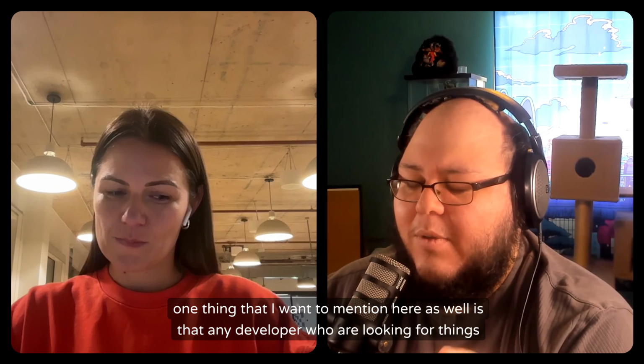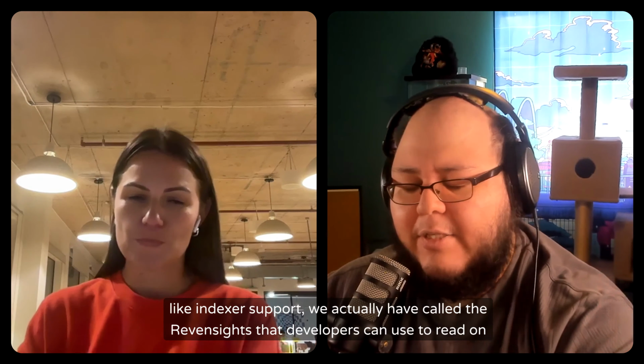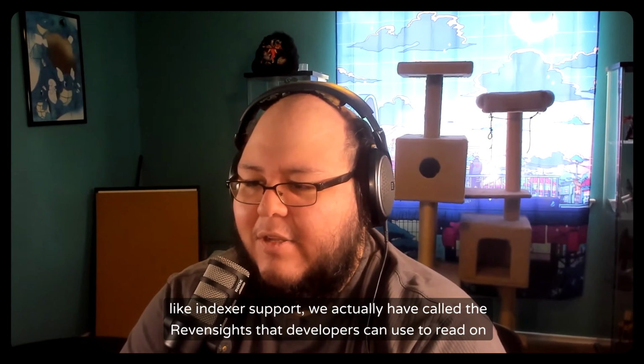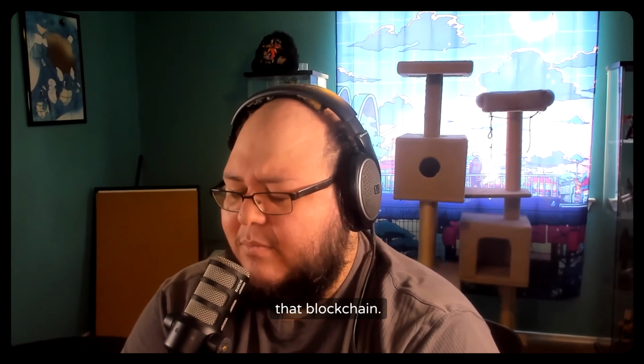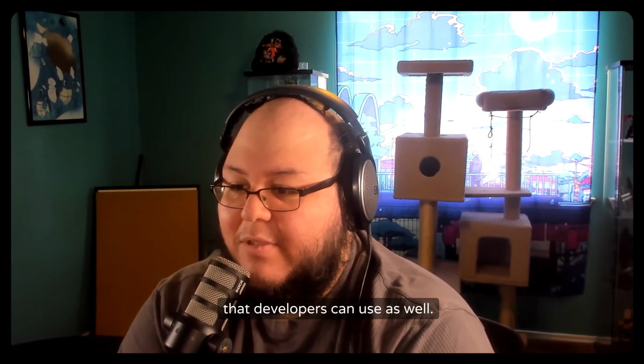And one thing that I want to mention here as well is that for any developer who is looking for things like indexer support, we actually have something called Thirdweb Insights that developers can use to read on that blockchain. And Rootstock is going to be one of those chains that developers can use as well.